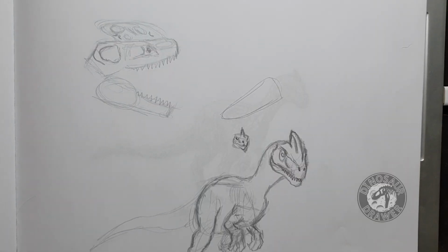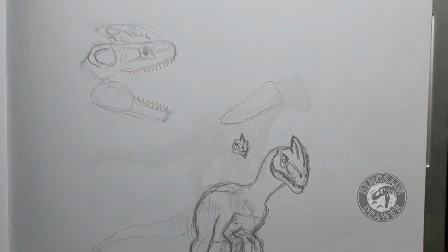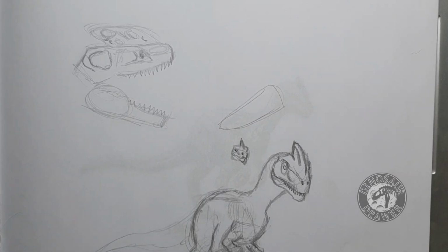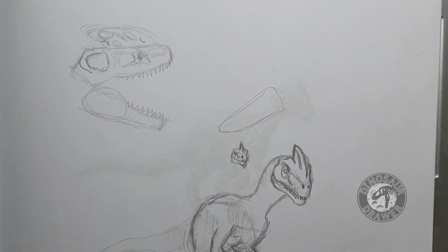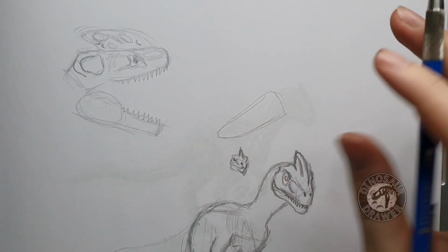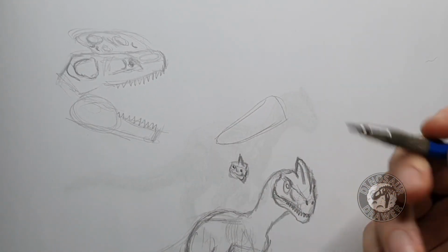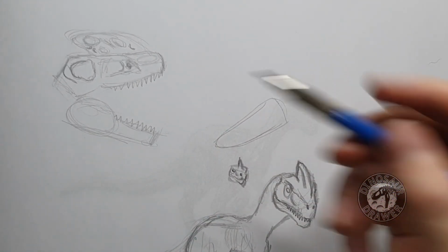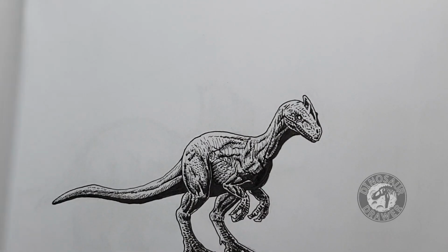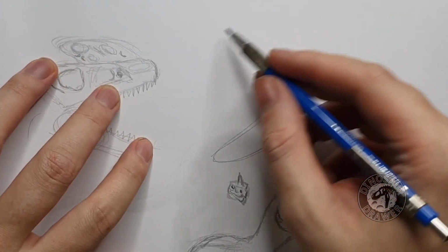Hey guys, this is Dinosaur, and before we start off the time-lapse video of me drawing the Coahuilasaurus, I first wanted to make a quick tutorial on how to draw dinosaur skin and how to detail the dinosaur with skin. These are just a couple of sketches that I did for this drawing. But yeah, what we're just going to do, this is how you can practice.